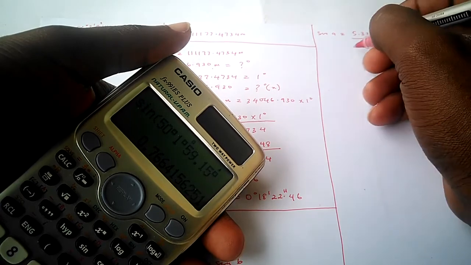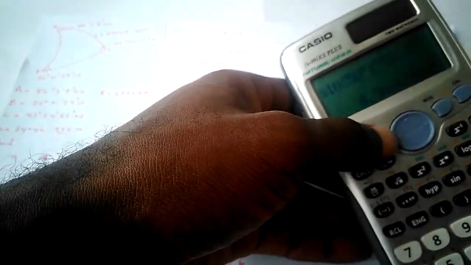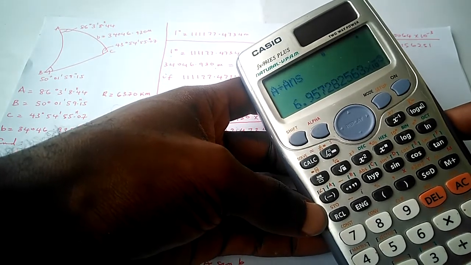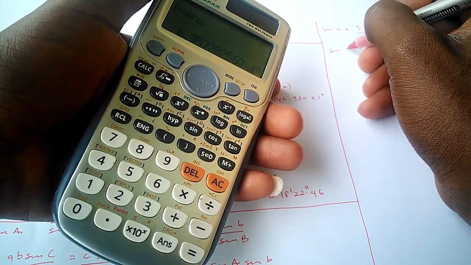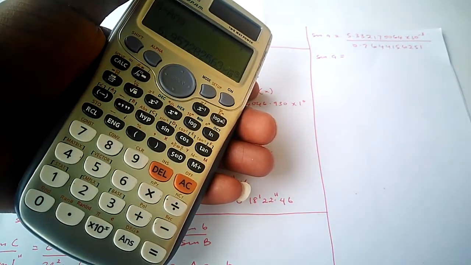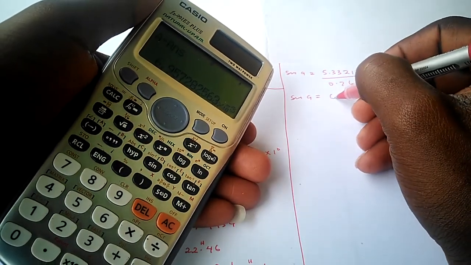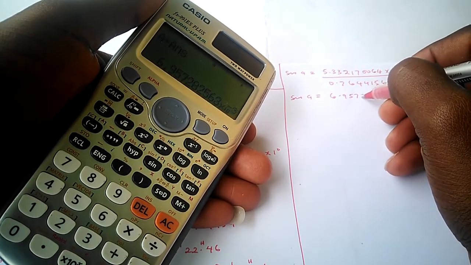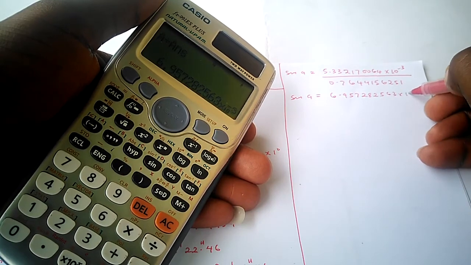Going further, we stored this as A, the first result. So we say alpha A divided by this answer. Therefore, sine A is equal to 6.957282563 times 10 raised to power minus 3.